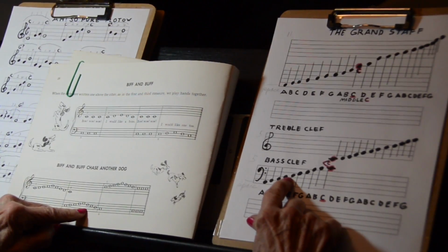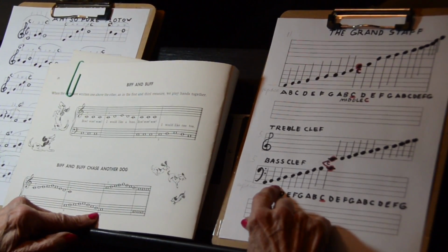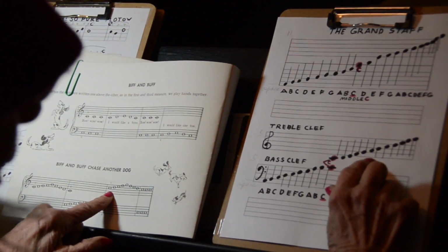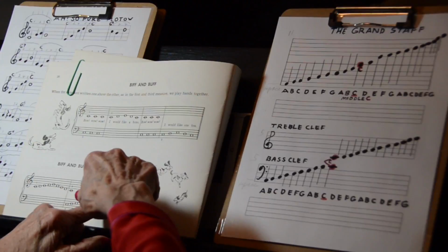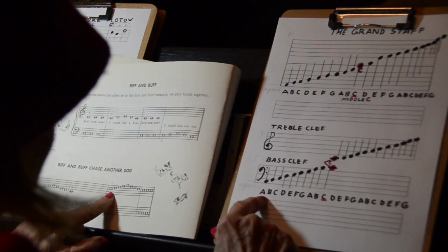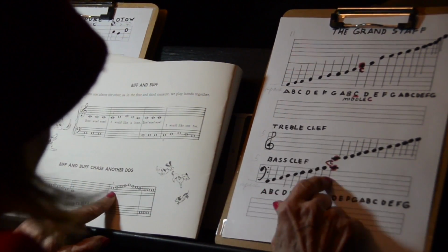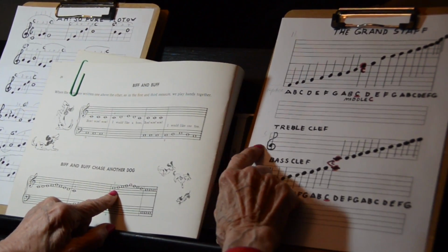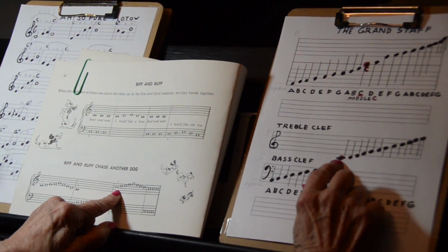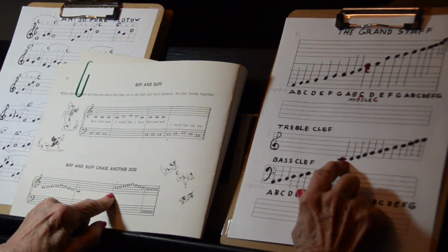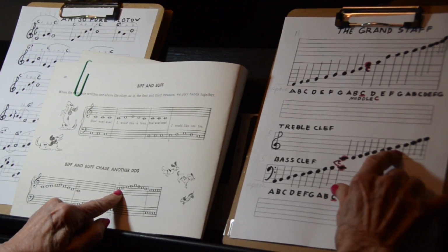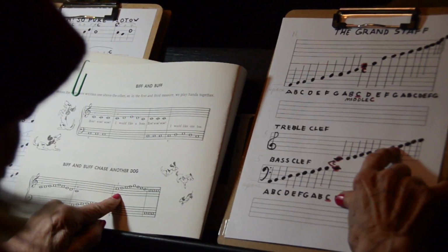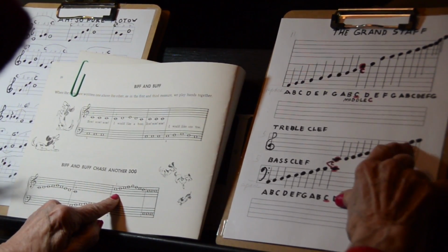G, F, E, D, C. And this here is the higher C. This is not middle C. We already did, we played middle C. We have now in the right hand note, the treble, this is middle C, but there's another C a little higher on the third space. 1, 2, 3. A, B, C, D, E, F, G.